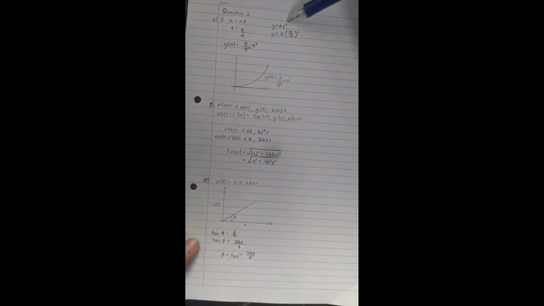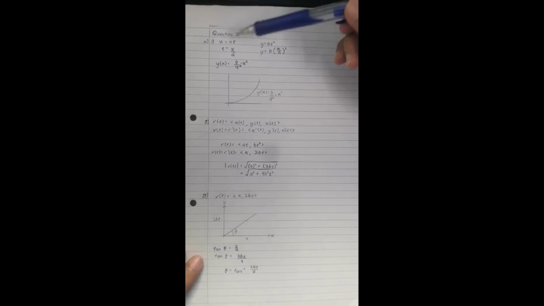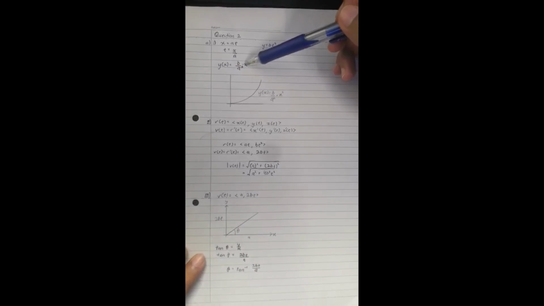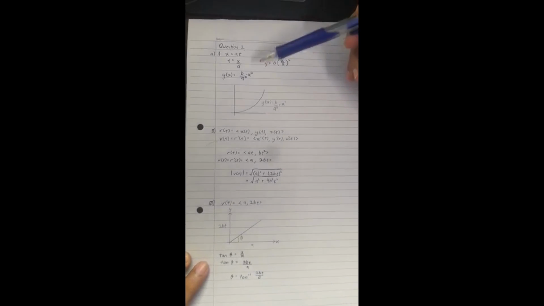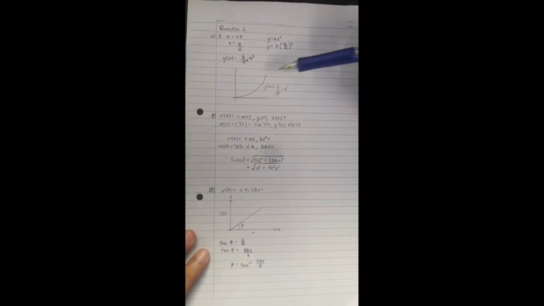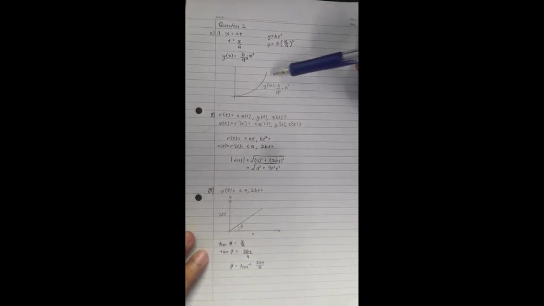We can use the substitution method to find its final function, which is y in terms of x equals b over a squared times x squared. We will find out that the movement of the balloon is a quadratic movement.